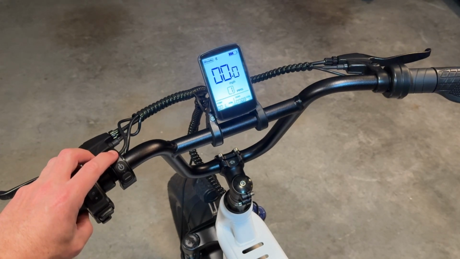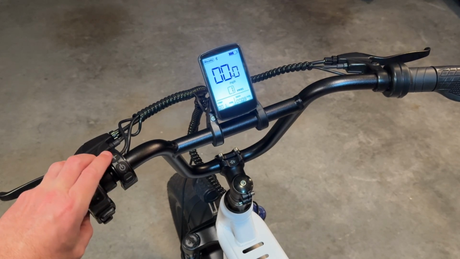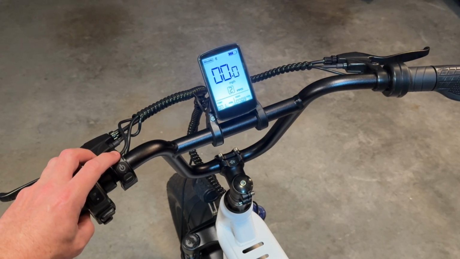To increase your pedal assist modes, hit the plus button. To decrease your pedal assist mode or speed, then hit the minus button.